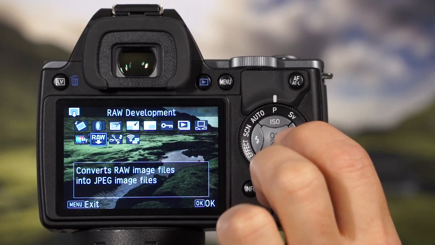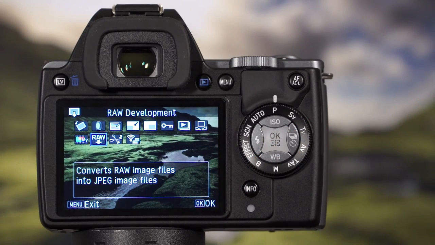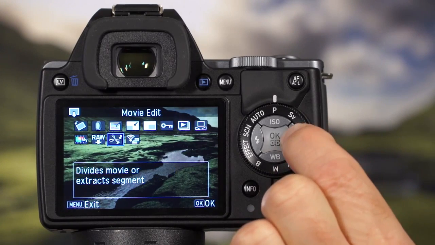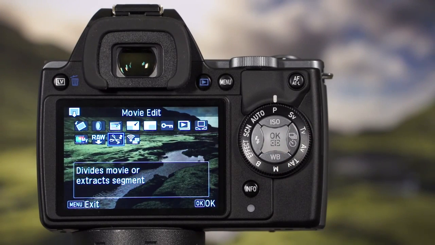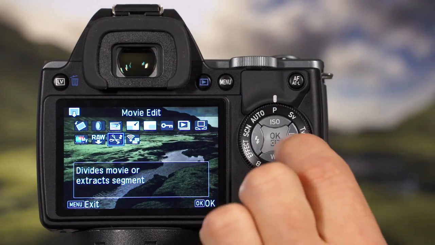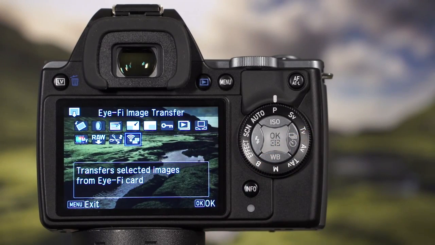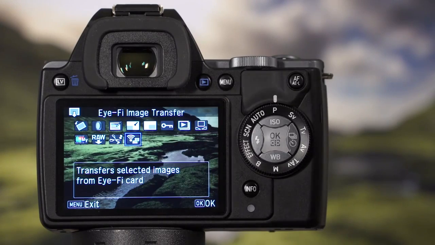The next option is Raw Development, which will allow you to process a raw image and save a JPEG copy to the memory card. Movie Edit is next. With this option, you can divide the movie into clips, or you can delete unwanted portions of a movie clip. The last Playback Mode palette item is Eye-Fi Image Transfer, which will allow you to transfer images wirelessly with an optional Eye-Fi memory card.